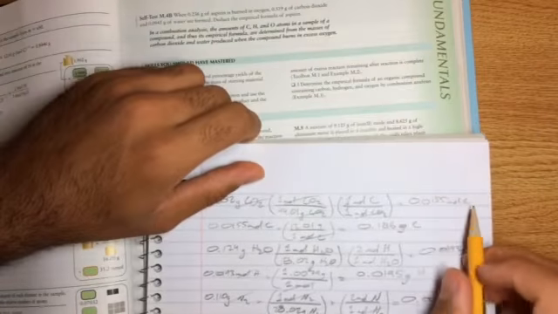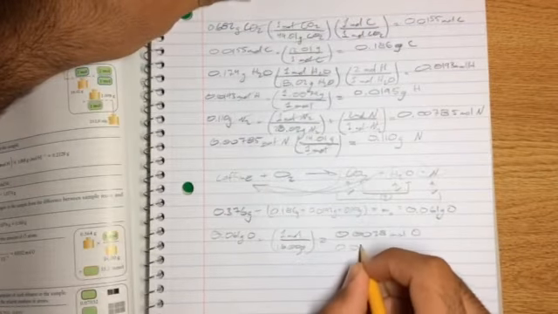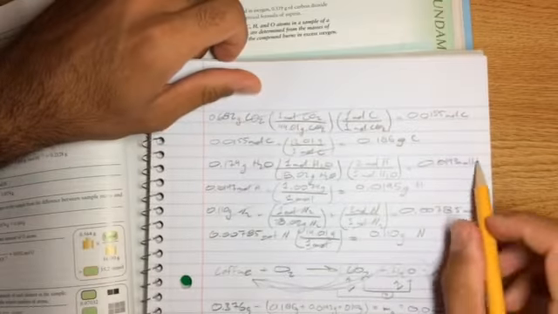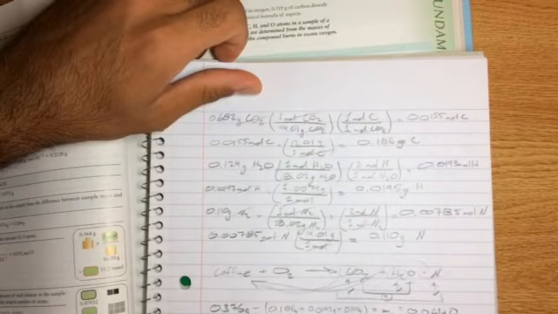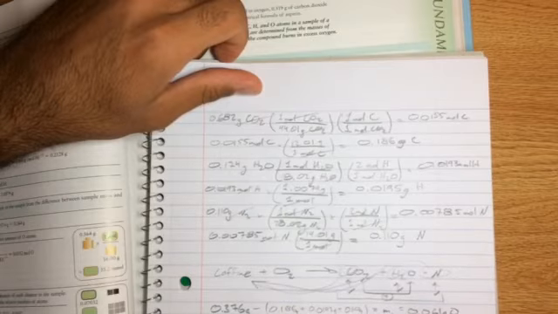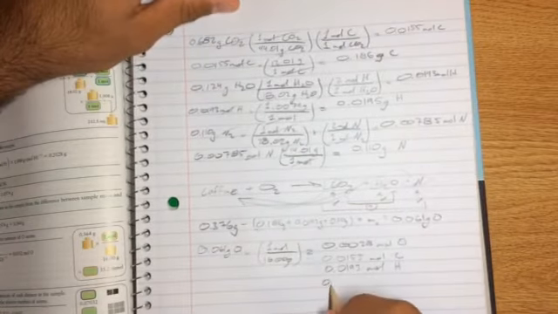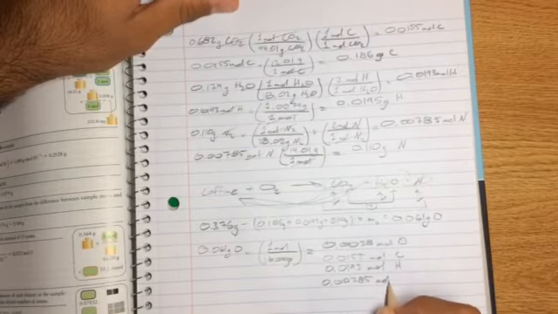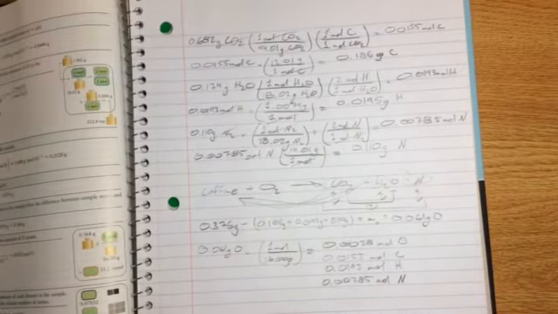I'm getting this number from over here, back from the top. This many moles of carbon. For hydrogen, we have that many moles of hydrogen. And for N, we have that many moles of nitrogen.